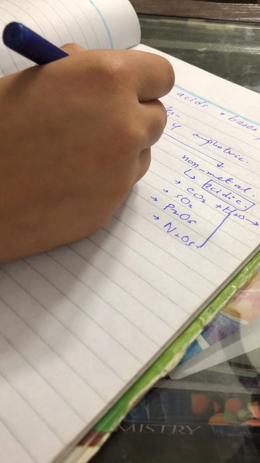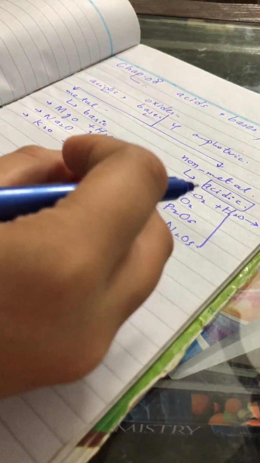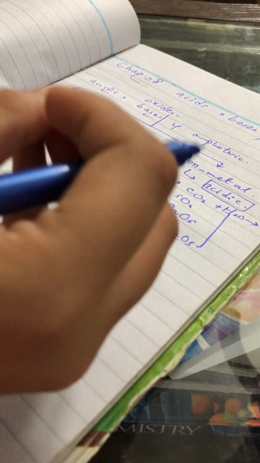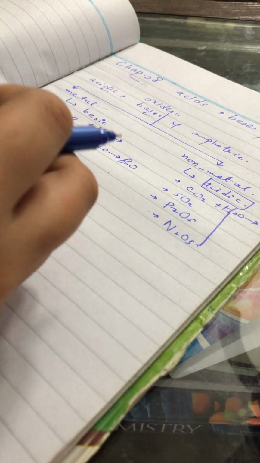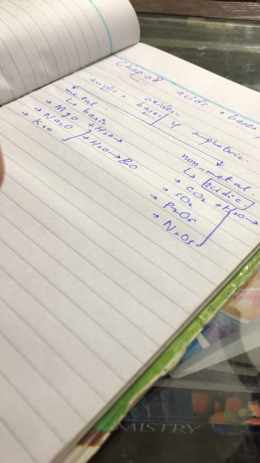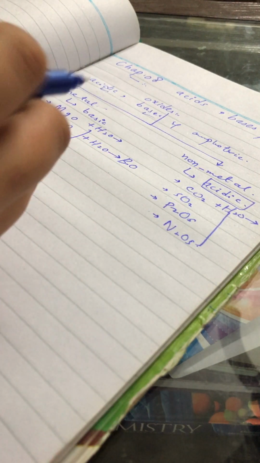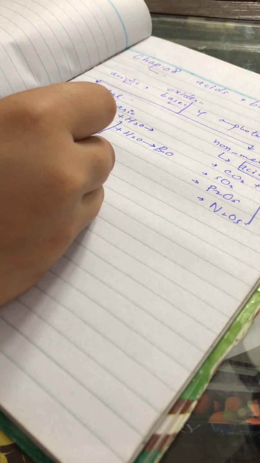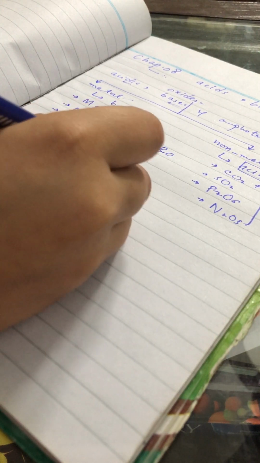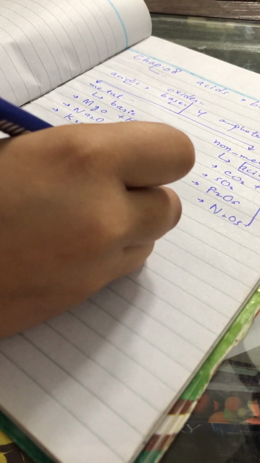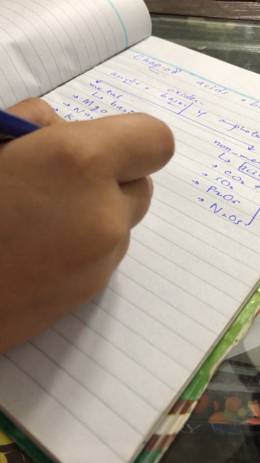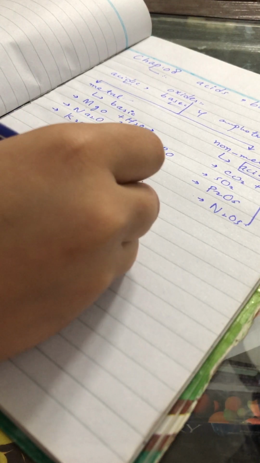Now what are the amphoteric oxides? We have talked about the acidic and basic. Now what are the amphoteric oxides? Basically these are a mixture of the basic and acidic. If any substance has both properties, or chemical properties, that will be known as an amphoteric oxide, which means basic and acidic. If any substance has both of these, that will be known as amphoteric.